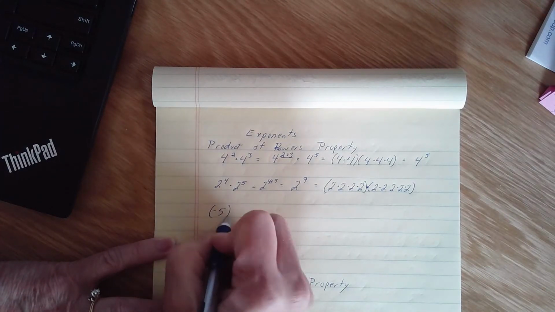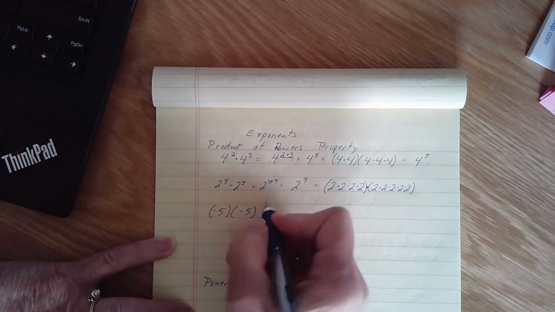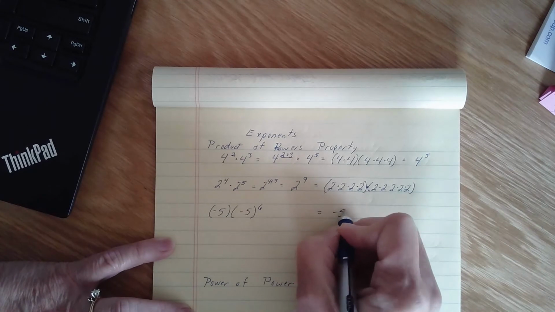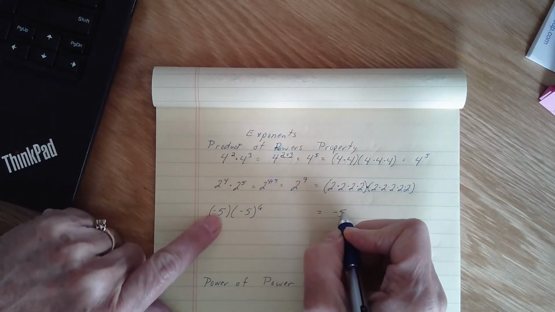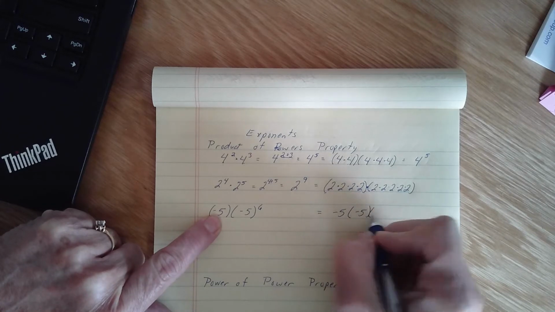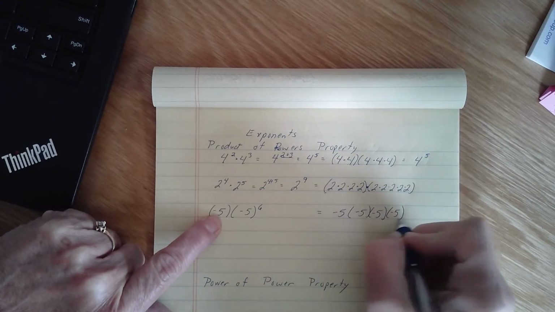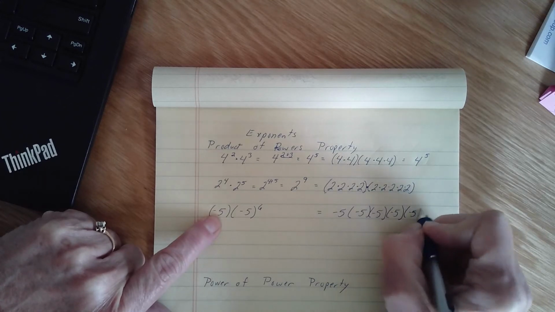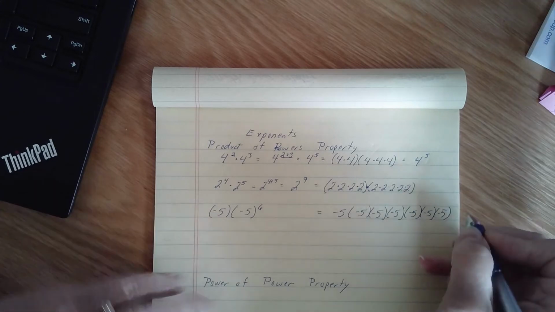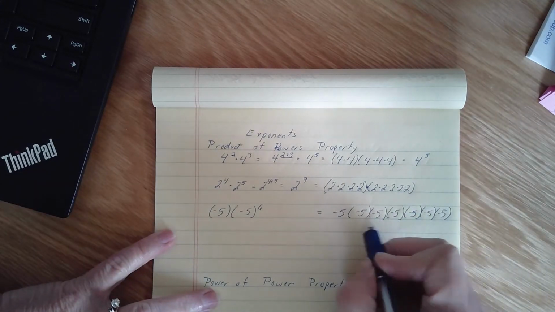Negative 5 times negative 5 to the 6th power. This one looks a little bit different. This negative 5 right here in the front, I'm just going to leave it here. And then I'm going to have negative 5 6 more times. So that's the third. Okay, so this is negative 5 6 times. 1, 2, 3, 4, 5, 6.